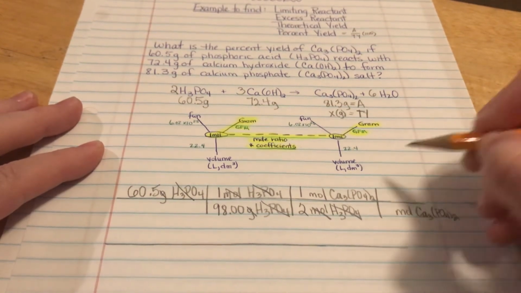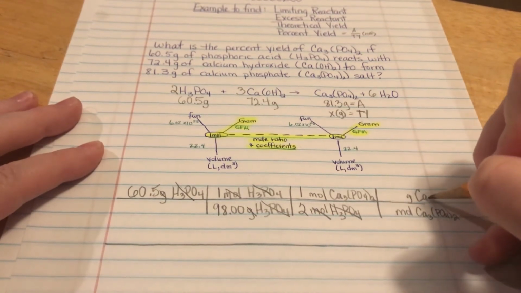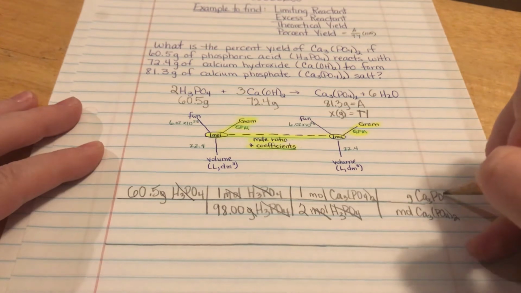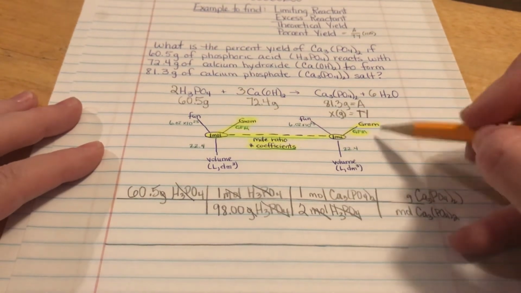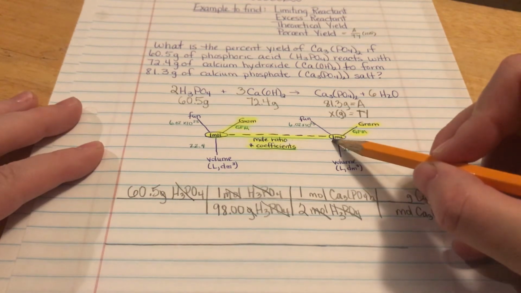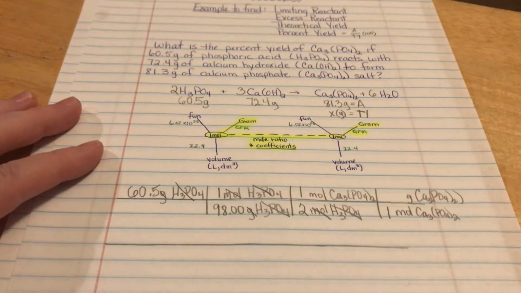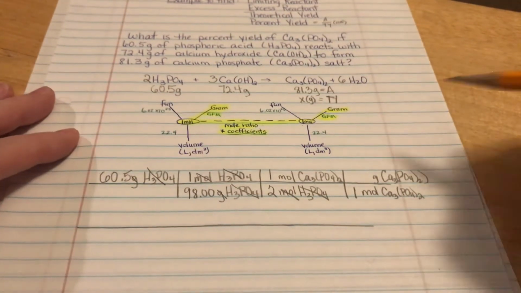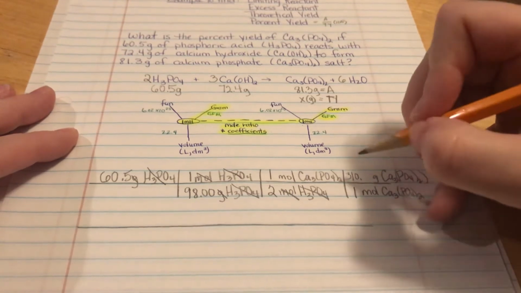And we're going to have to find the GFM for the grams that we're going to place on top. Since we're on the second map, notice we're back to the 1 mole. So we put our 1 mole in. The GFM for calcium phosphate is 310.18.